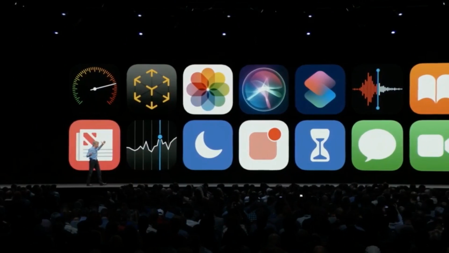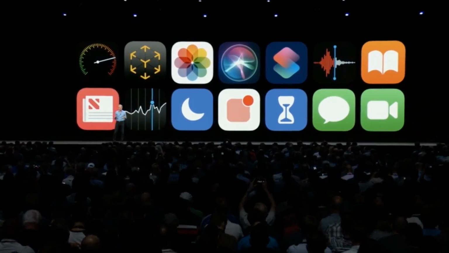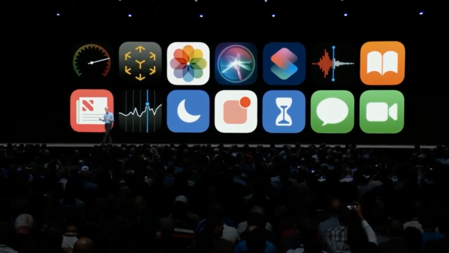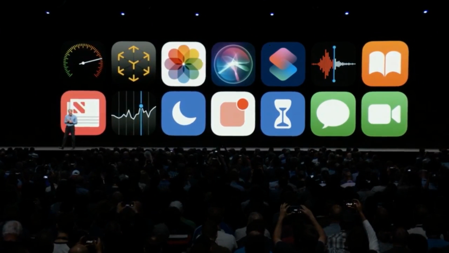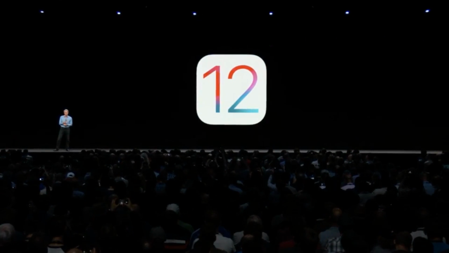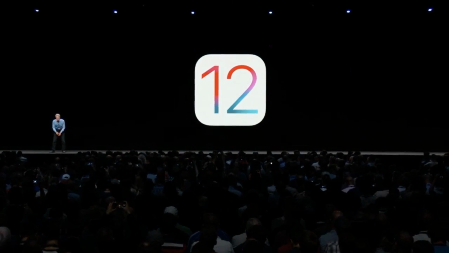So that's FaceTime and Messages, and this is iOS 12. Improved performance, new AR experiences, Siri suggestions, Screen Time, Memoji and fun effects in the Messages camera, and Group FaceTime. I hope you like it. I'm going to hand it back to Tim.